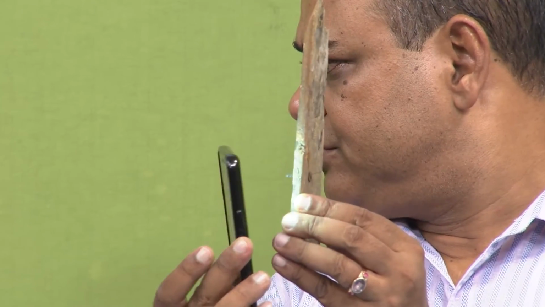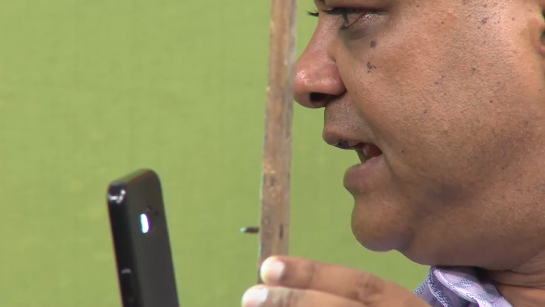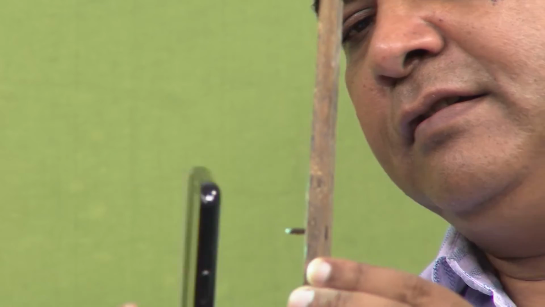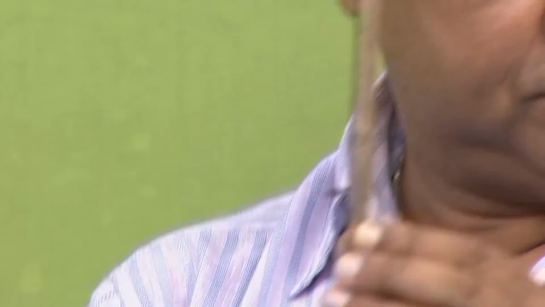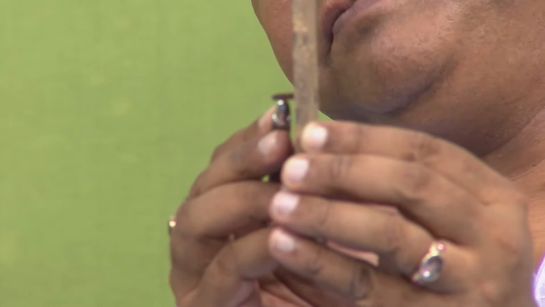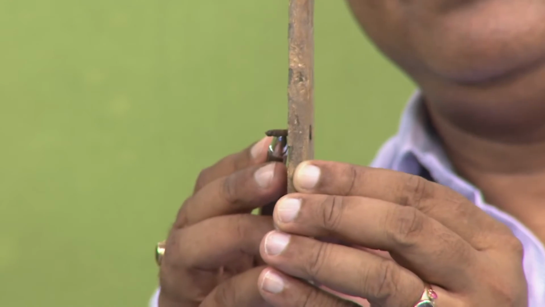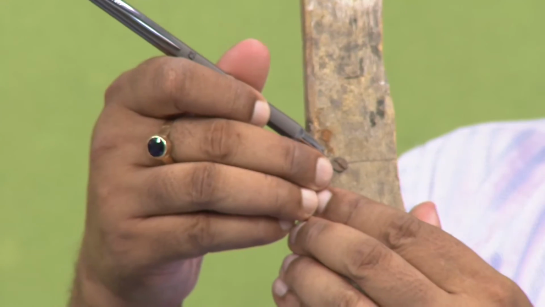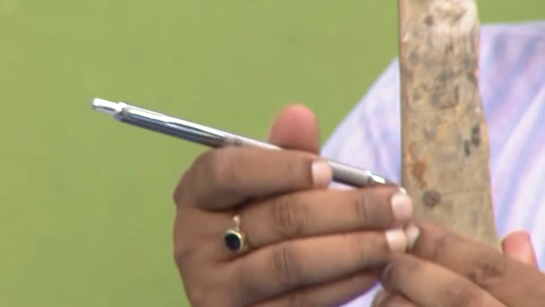I am talking about this nail part. The rest of the screw part is seriously corroded, but the top part which is exposed to the atmosphere is corroded, but not seriously. This also can be explained from the difference in oxygen content.